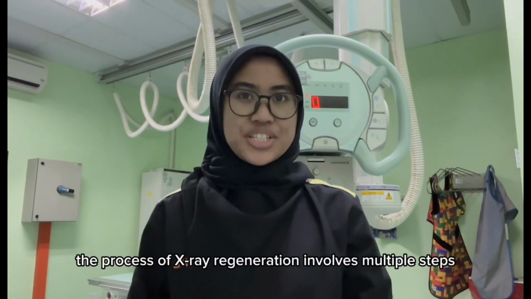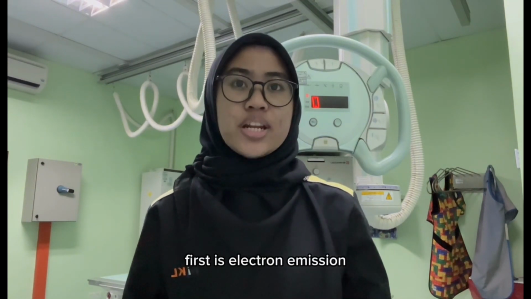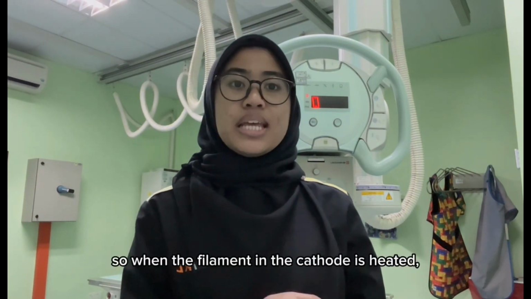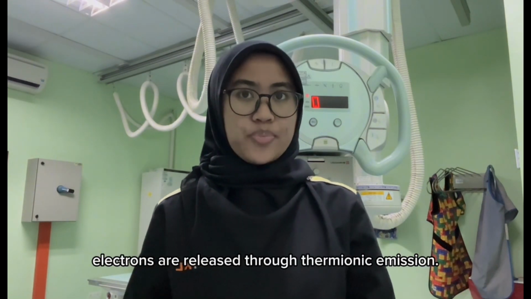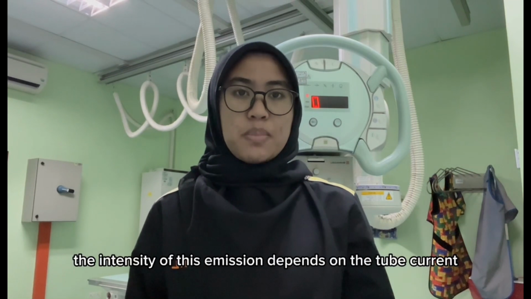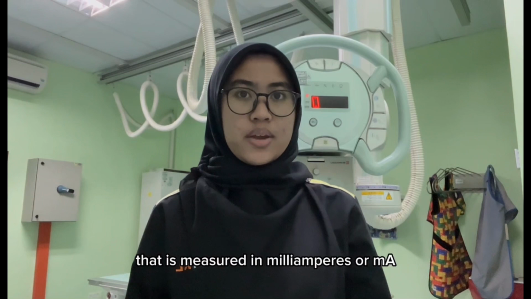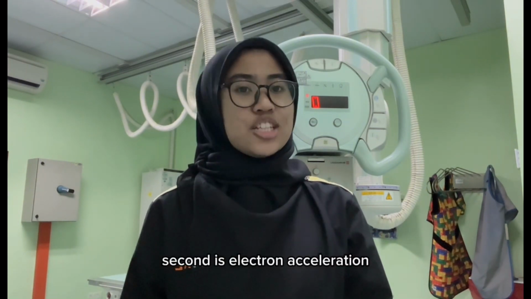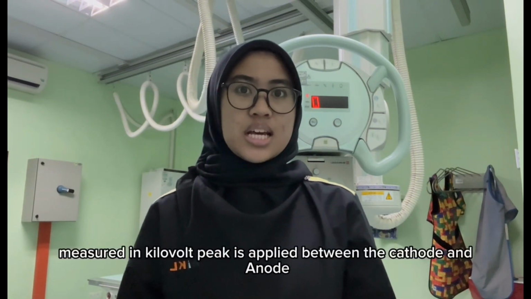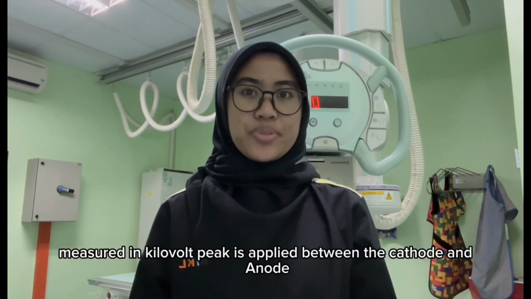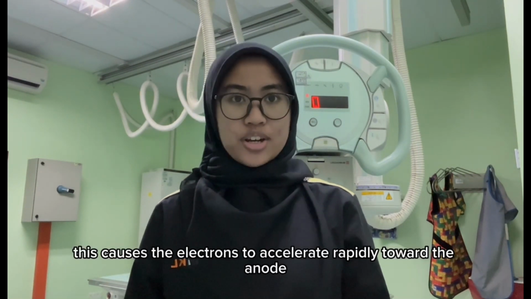The process of X-ray generation involves multiple steps. First is electron emission. When the filament in the cathode is heated, electrons are released through thermionic emission. The intensity of this emission depends on the tube current that is measured in milliamperes, or mA. Second is electron acceleration. A high voltage measured in kilovolt peak is applied between the cathode and anode. This causes the electrons to accelerate rapidly toward the anode.